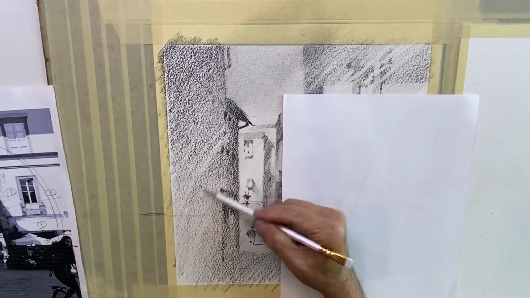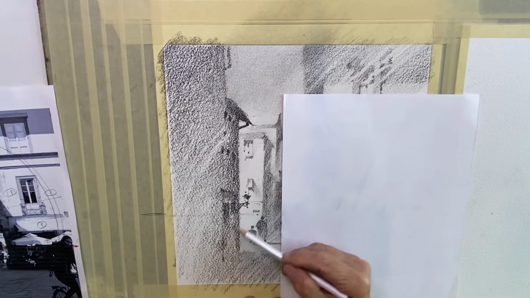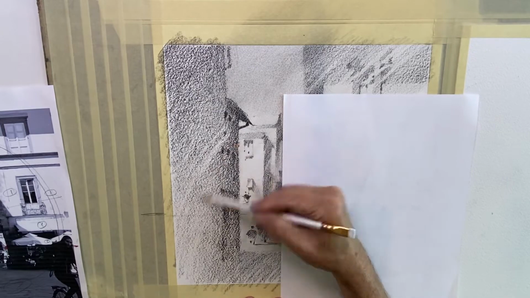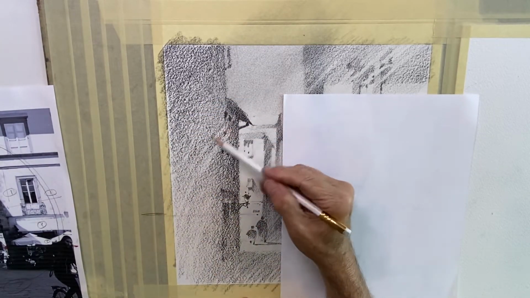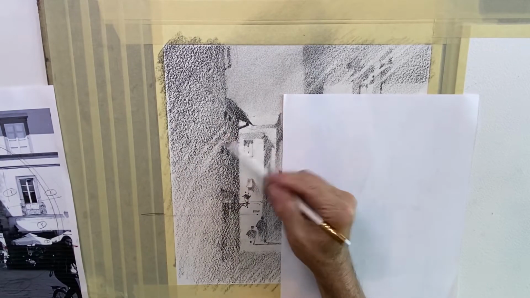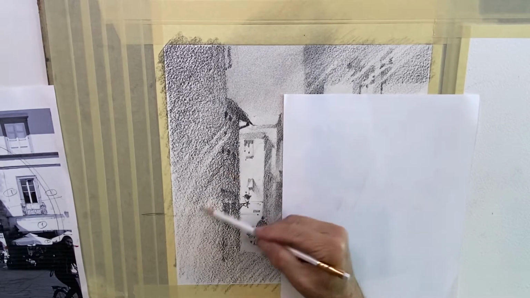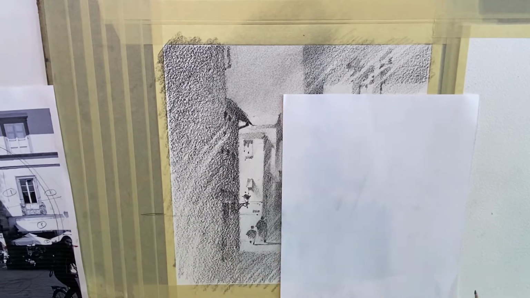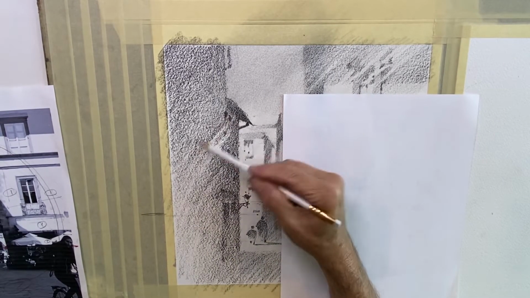Feather it out, and then I can go back to my maniacal angled lines here. These little things start to appear, and I know I mentioned this in the first segment, but if you like them, you can play them up and make them part of the finished work. And if you don't like them, it's easy enough to just sketch over them and make them go away.